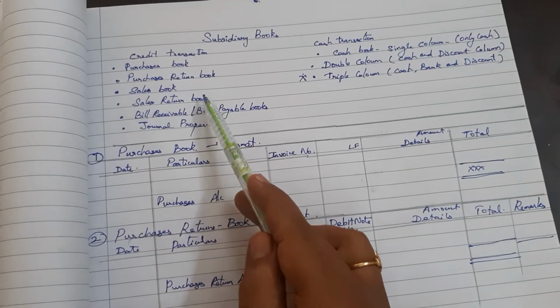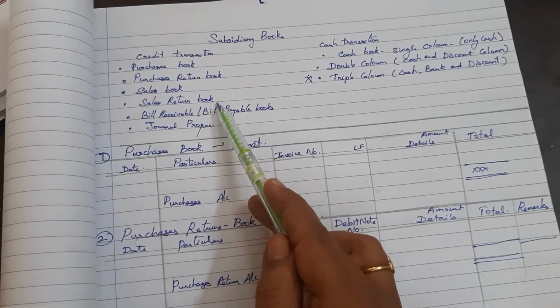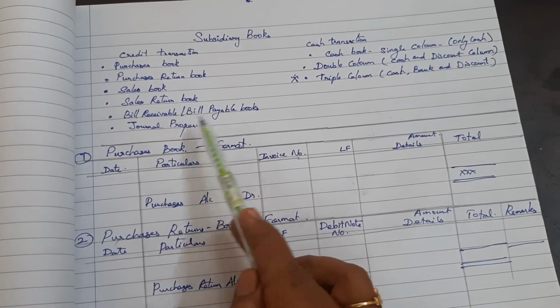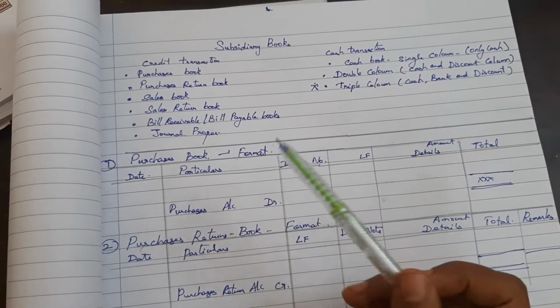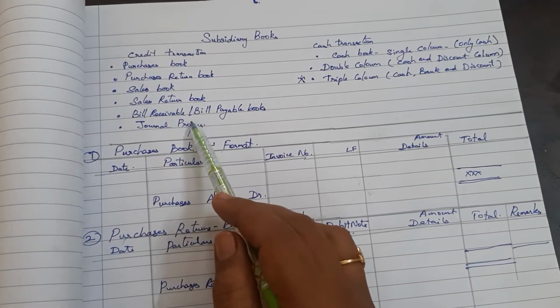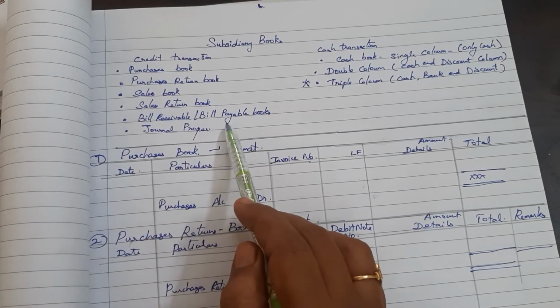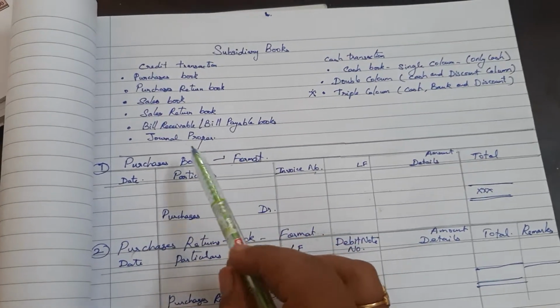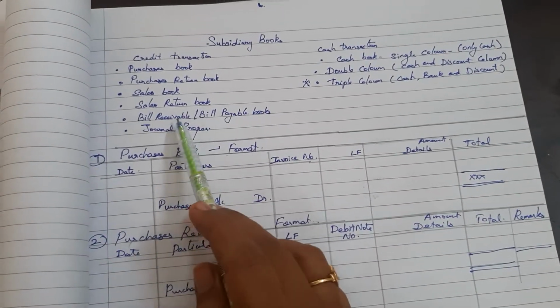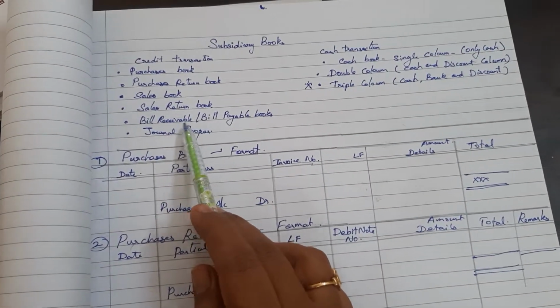These four books are very important when it comes to 11th standard. You will get a sum in this, whereas bills receivable, bills payable, journal proper and all, usually they won't ask you. So I'll just finish off the theoretical part behind it. Bills receivable book is when you receive a bill from your debtors, and you enter it in the bills receivable book.